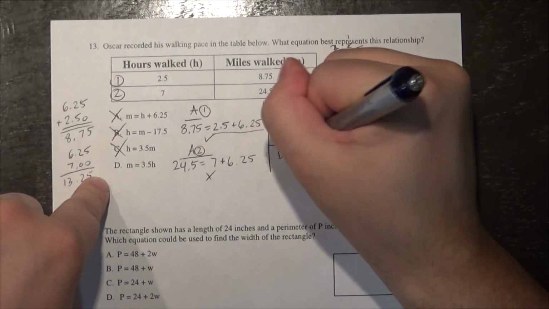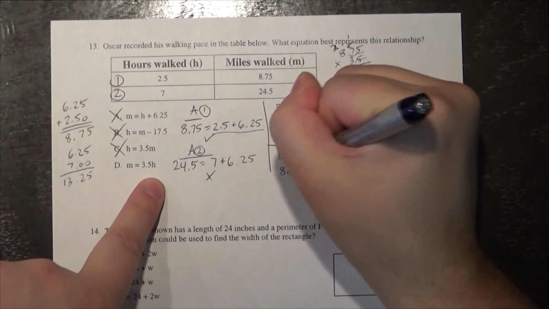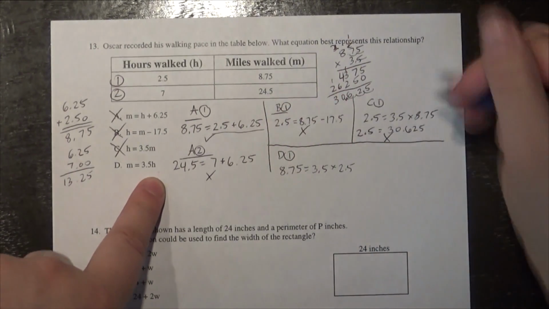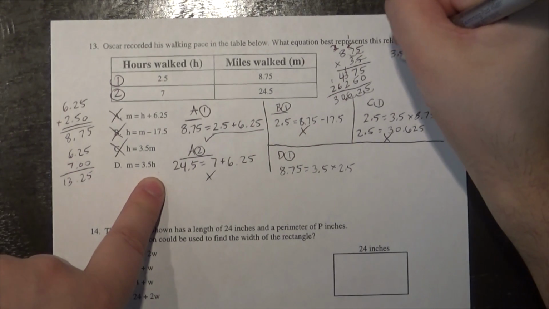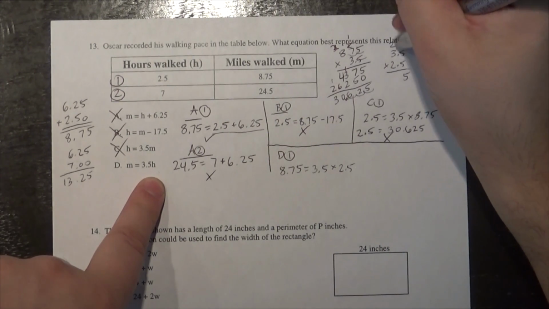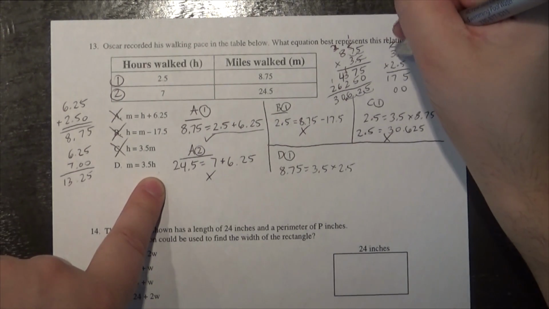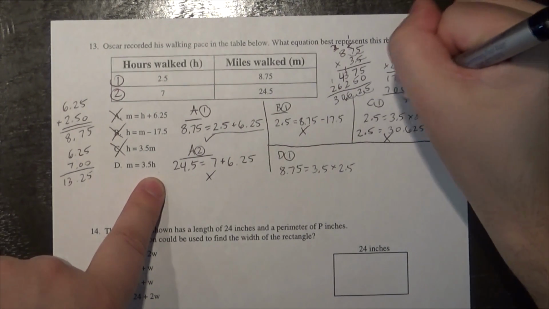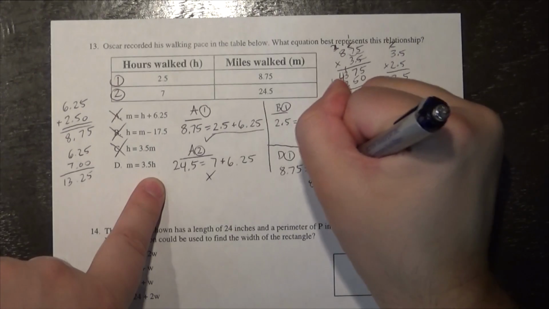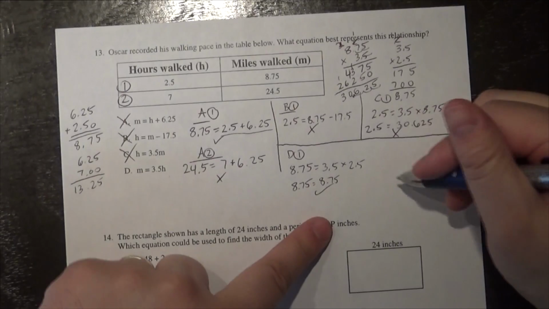Okay, let me go ahead, and now by process of elimination, I'm feeling really good about letter D. But let me just do this just to be sure. So I have M equals 3.5 times H. So I have 8.75 equals 3.5 times 2.5. Let me do this math over here. So 5 times 5 is 25. 5 times 3 is 15 plus 2 is 17. Add my placeholder 0. 2 times 5 is 10. 2 times 3 is 6 plus 1 is 7. So I have 5, 7, 8, and 2 decimal points. That's 8.75 equals 8.75. And whew, I'm glad that checks out because I was feeling like it would.